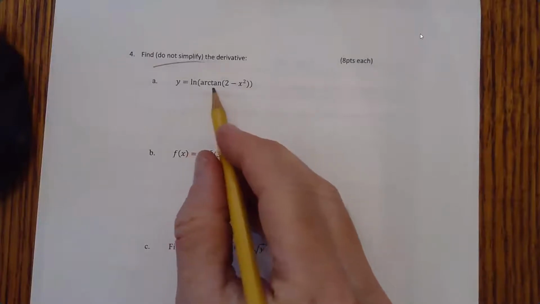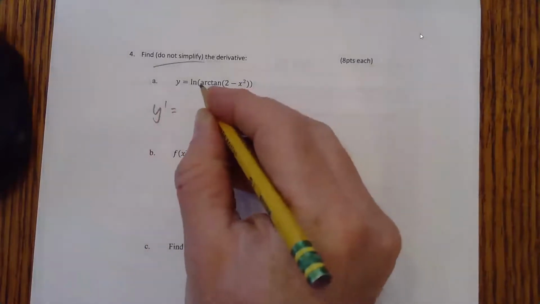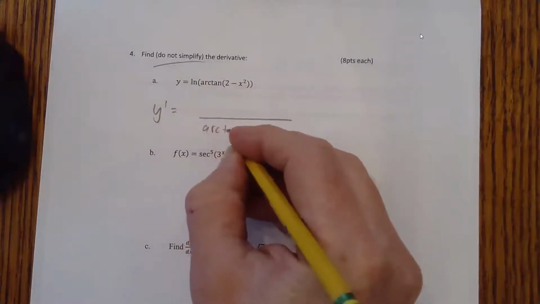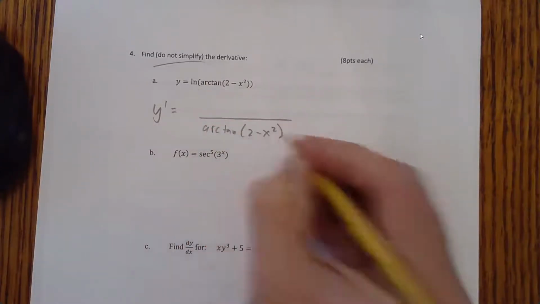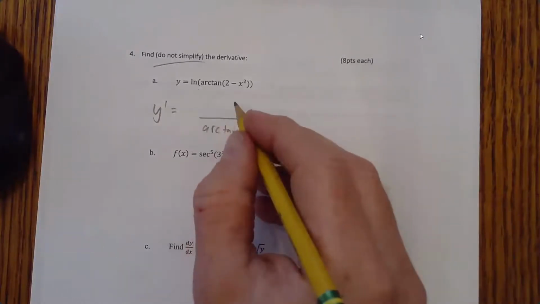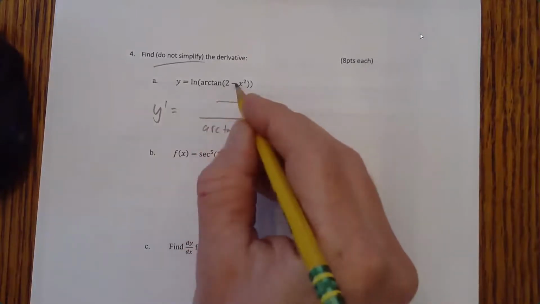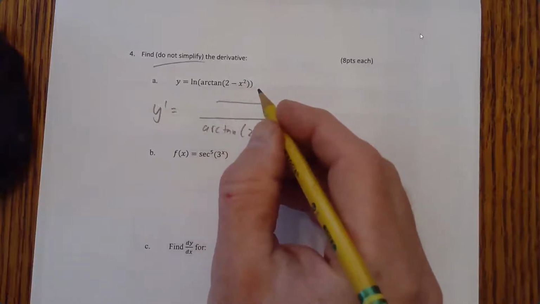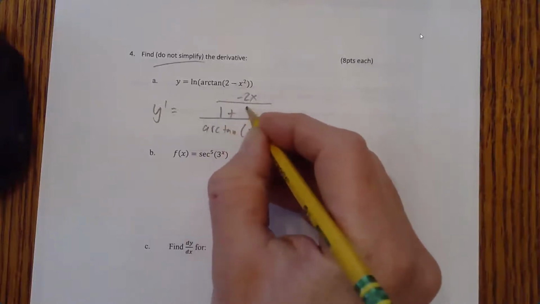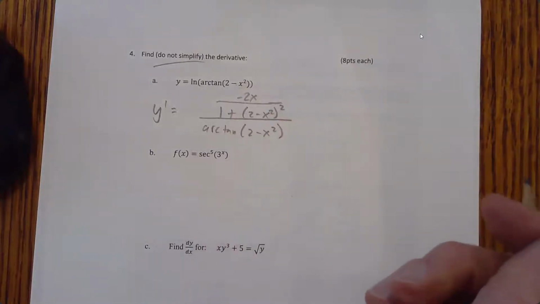So this is a natural log of u, effectively. So it's going to be the derivative of the inside over the inside function, arctangent of 2 minus x squared. That's the inside function, that's my u. So I need the derivative of that up here. The derivative of arctangent of u, this is like an inside function, is du over 1 plus u squared.